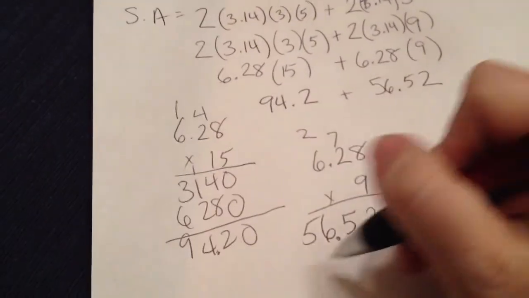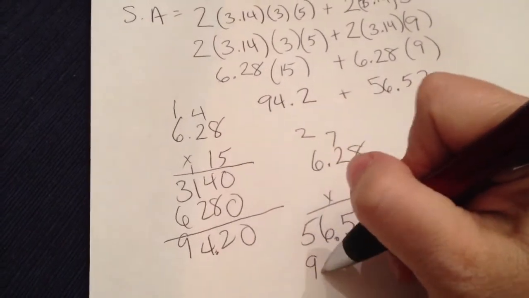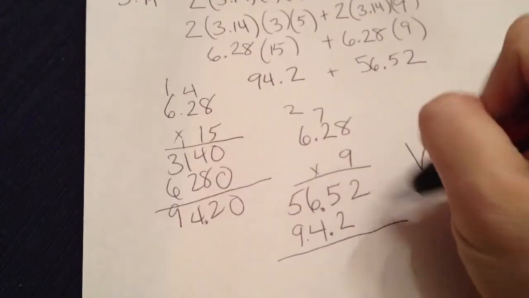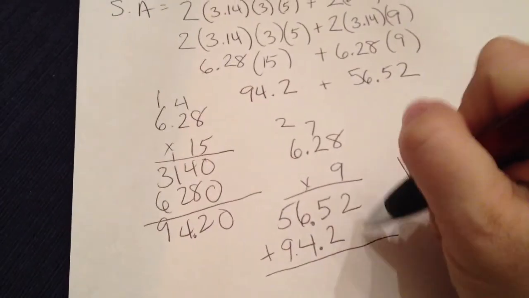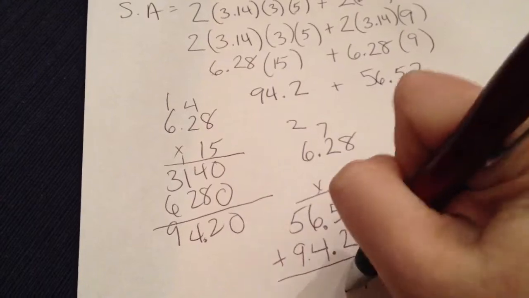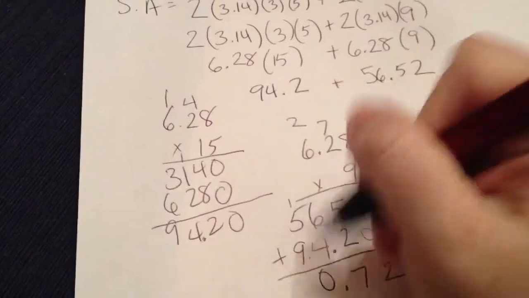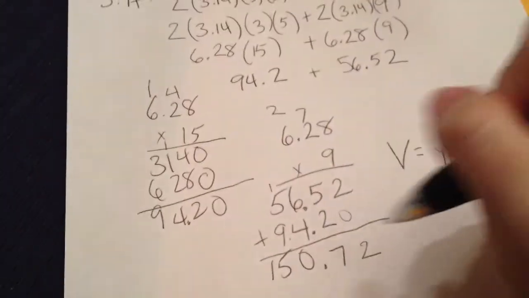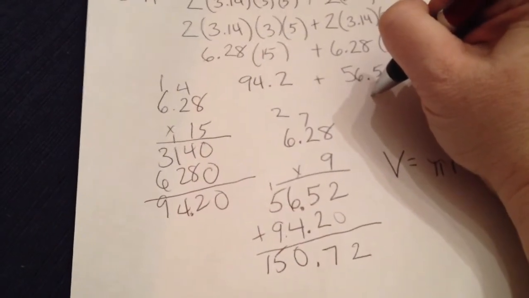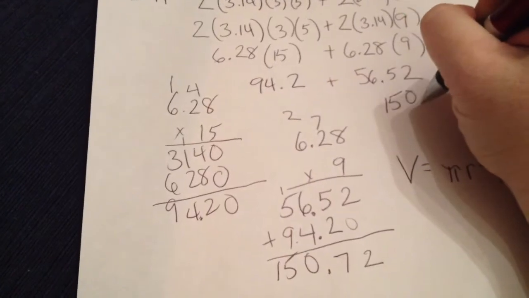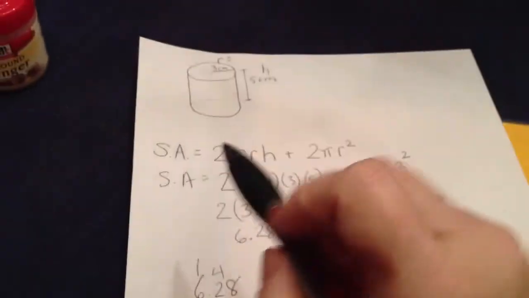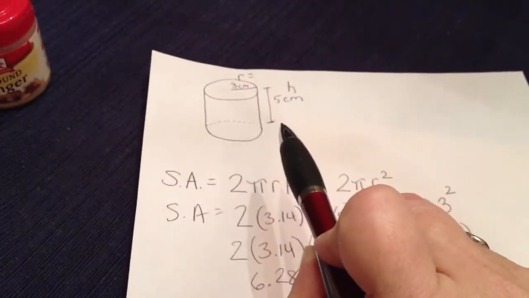So I'm going to go ahead and add the 94.2 right here. And give it in a 0 again. 2, 7, bring down my decimal point. 15. Okay, so the surface area of this cylinder is 150.72. I did not give any units. Oh, yes, I did. I gave you centimeters.